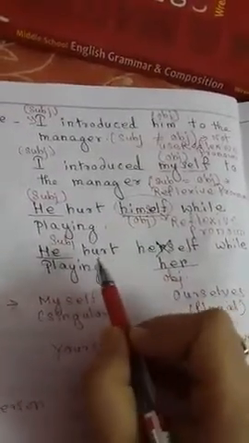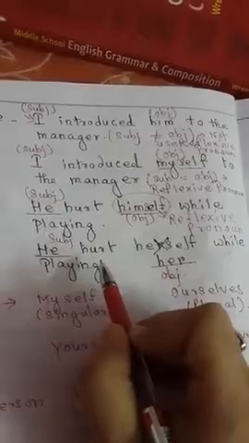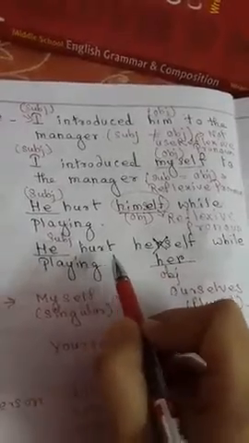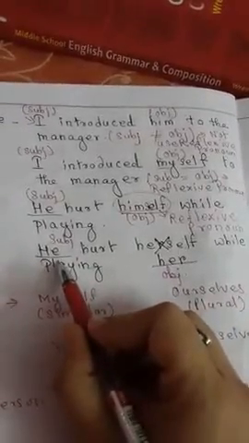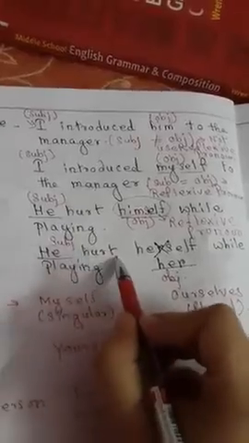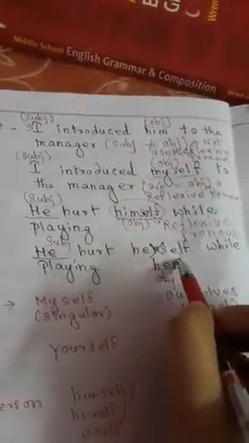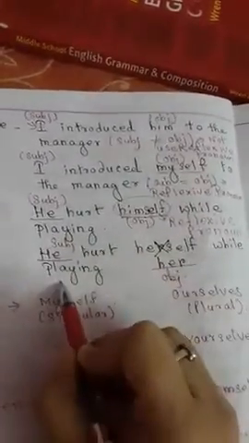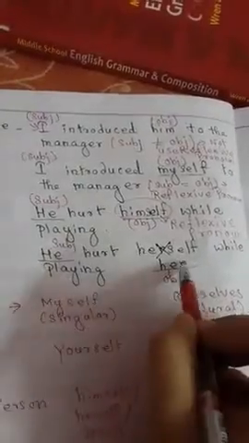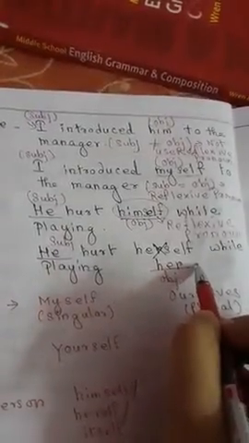No, we cannot change the subject. The subject will remain as it is. He hurt her while playing. Okay, so here I have not used any reflexive pronoun.